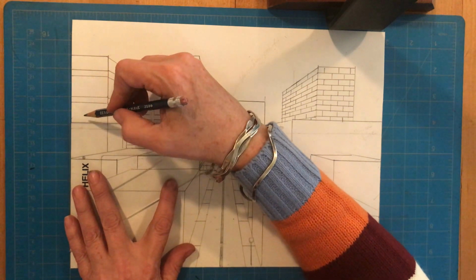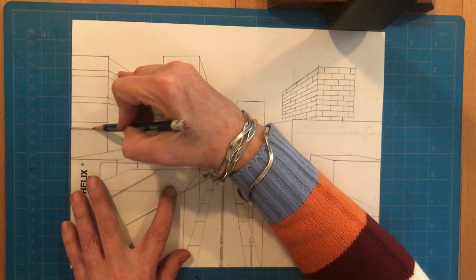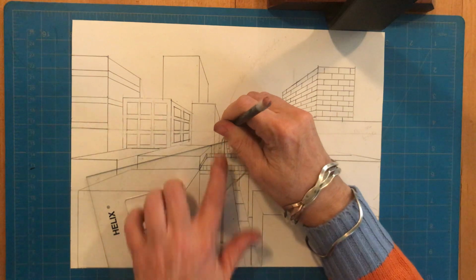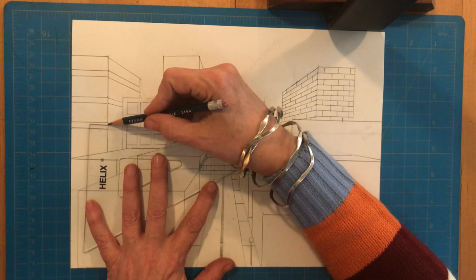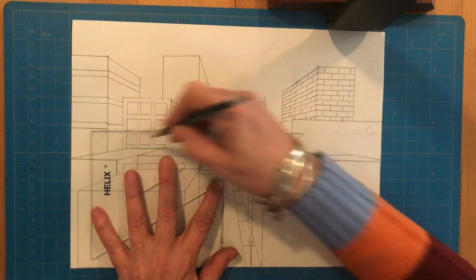I was hoping I could kind of get that to line. Oh, I think I can. With my vanishing point, because I drew that so dark, it kind of will camouflage it. And then I'm taking my triangle to the vanishing point from the side of the building, stopping when I hit that building.